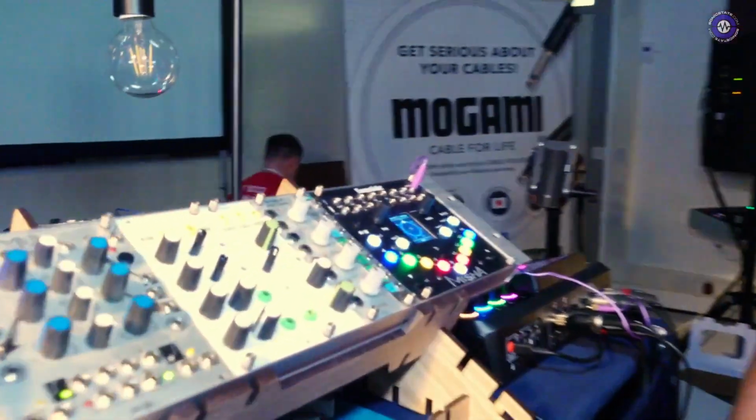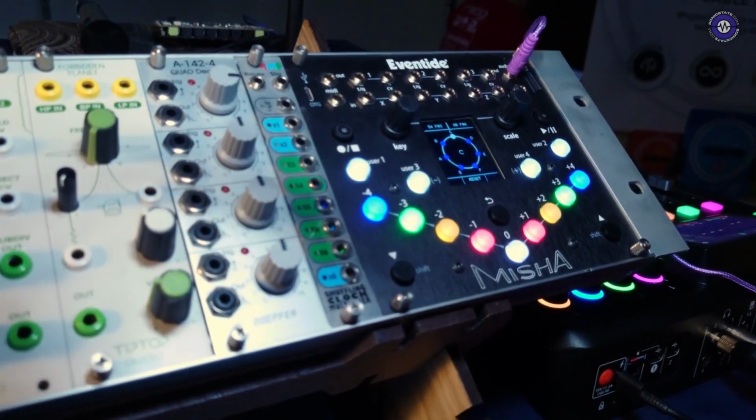Sonicstate here at Synthfest 2022, and I'm here with Tom from Source, who's representing Eventide. Now, we've seen this first at Superbooth, the Eventide Misha. Now, this is a very interesting thing, certainly for Eventide, to make what's ostensibly an instrument rather than an effect.